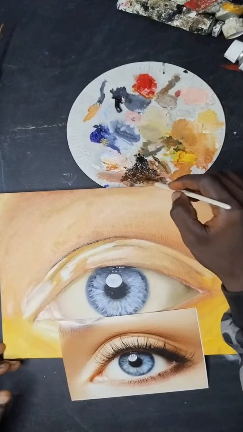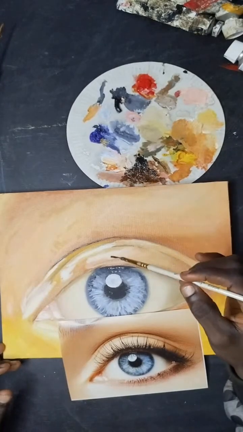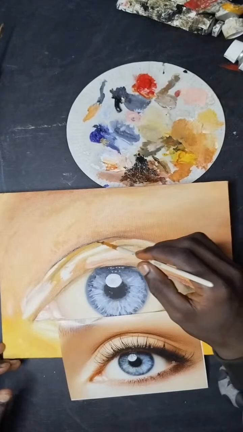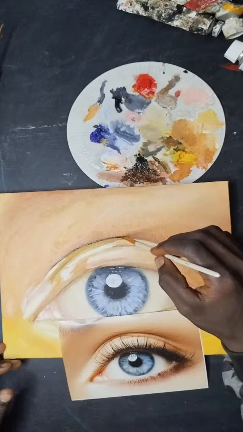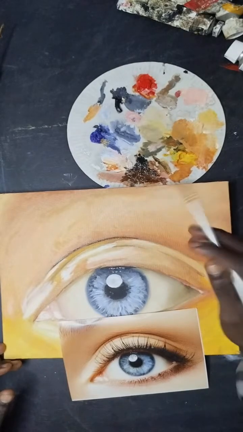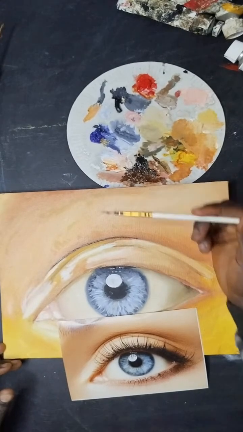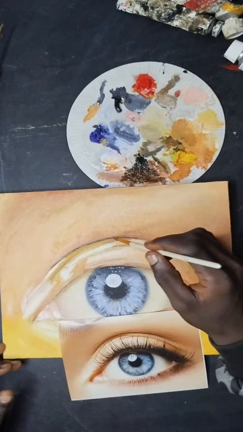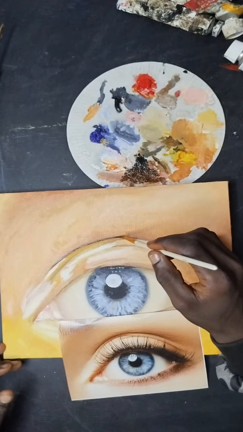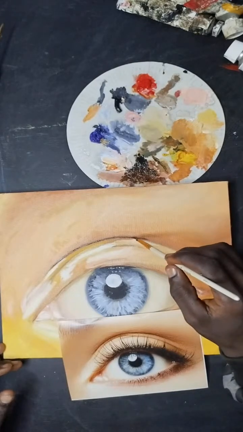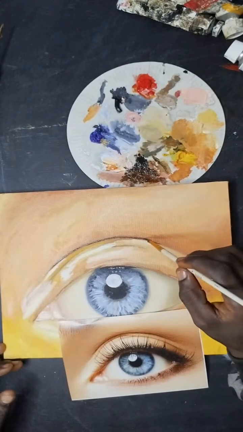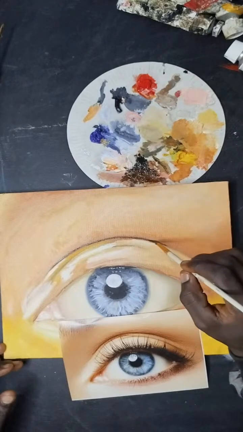So please, when you want to outline your painting or draw a stroke, try not to rest your hand on your paint like this because it might mess up your painting. You can try to practice this technique of painting it this way.